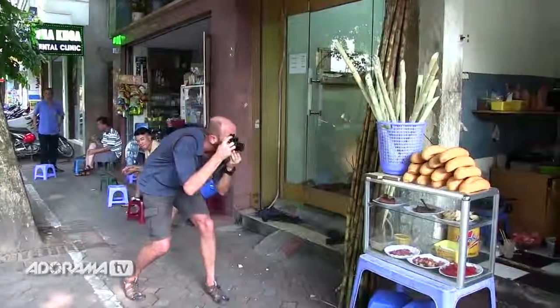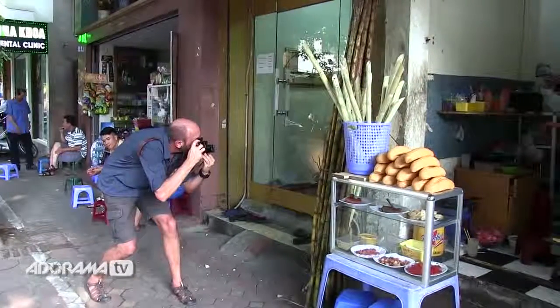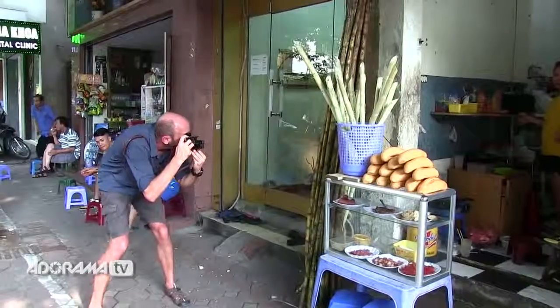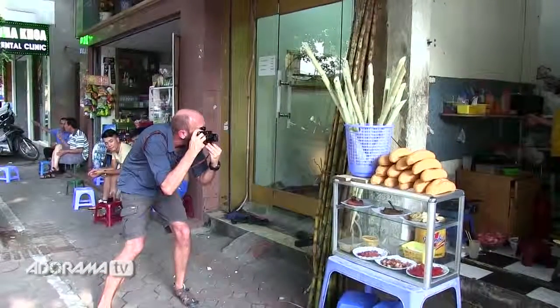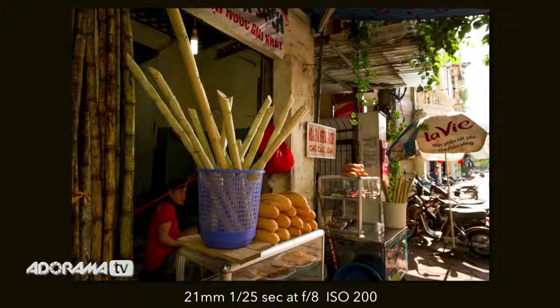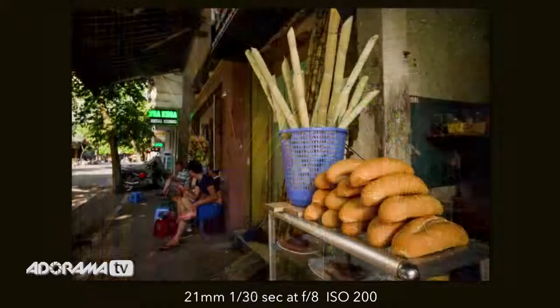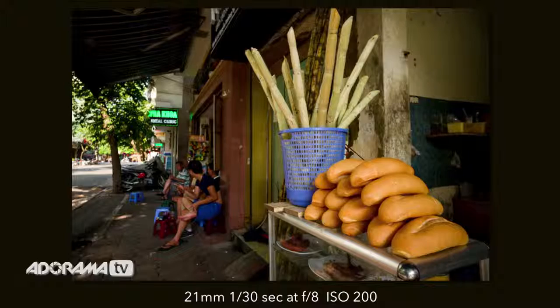So I'm going to get right in there, about like that, and now I can really frame this shot up the way I want. You can see that now this is the predominant thing in our shot. You can see that getting close is the better option.